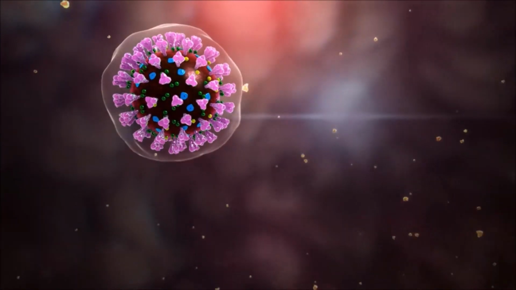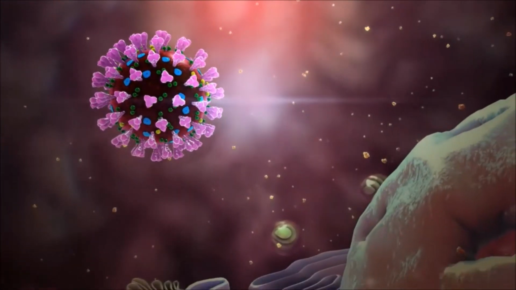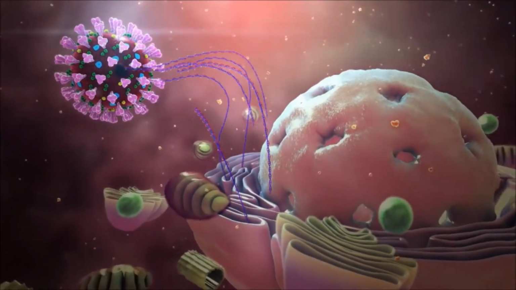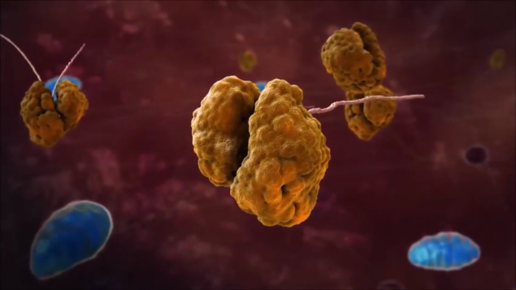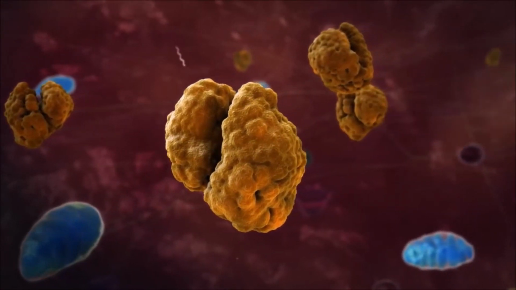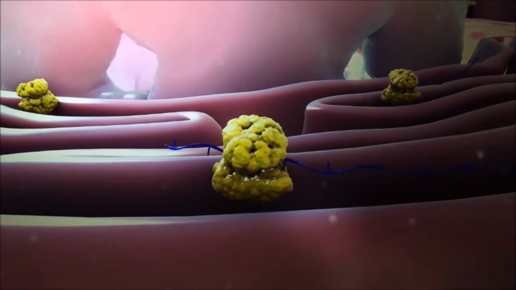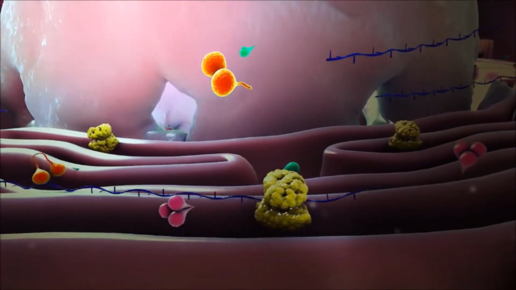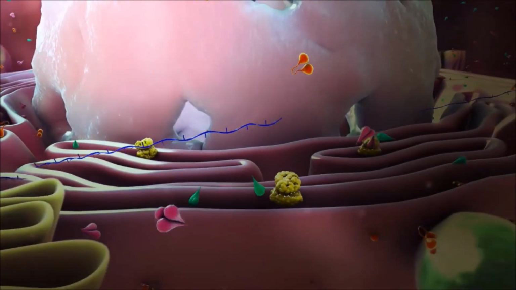Once inside the cytoplasm, the endosome opens to reveal the virus's genetic material, a single-stranded RNA. The virus hijacks the cell's machinery to replicate the RNA in N proteins and uses the endoplasmic reticulum to form its M protein outer layer and the all-important S protein.